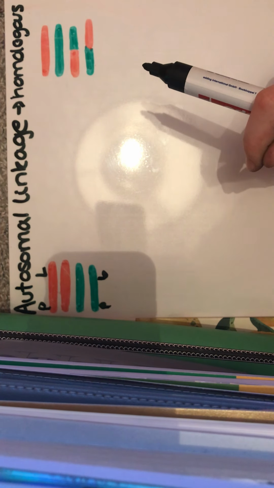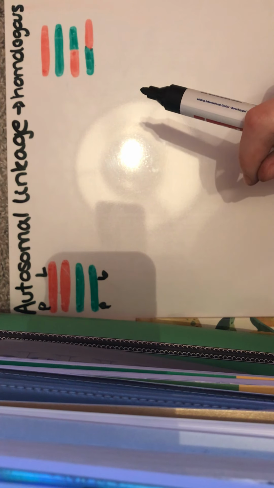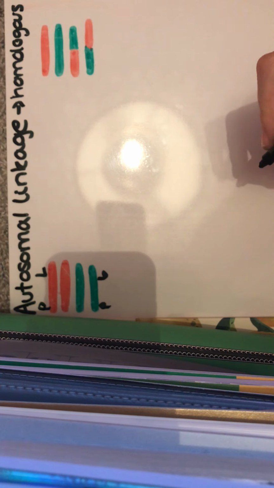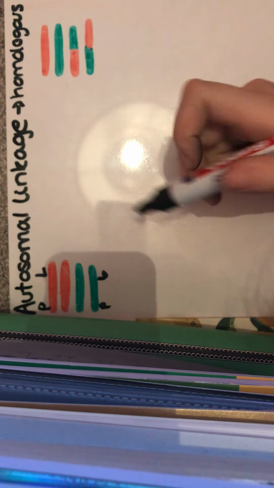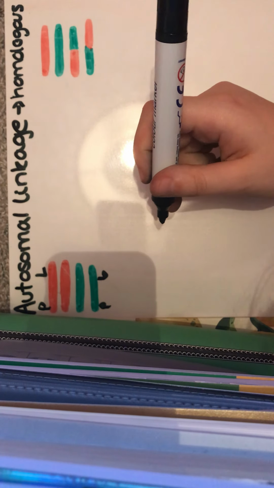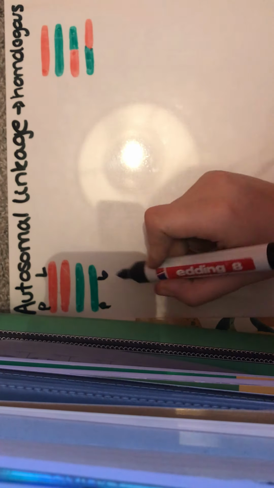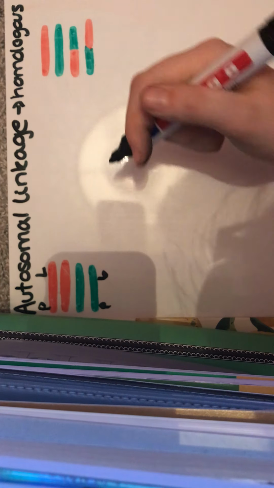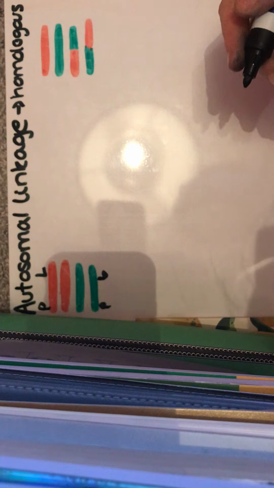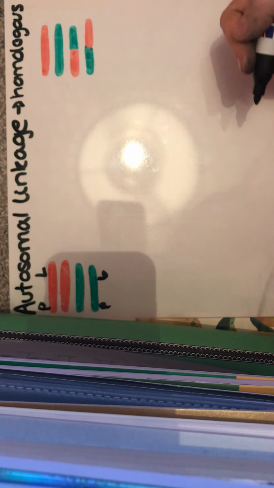So we can see that if we crossed a purple flowered, long pollen grain homozygous dominant with something homozygous recessive, we can set it out slightly differently, just so we remember that these have to be inherited together.